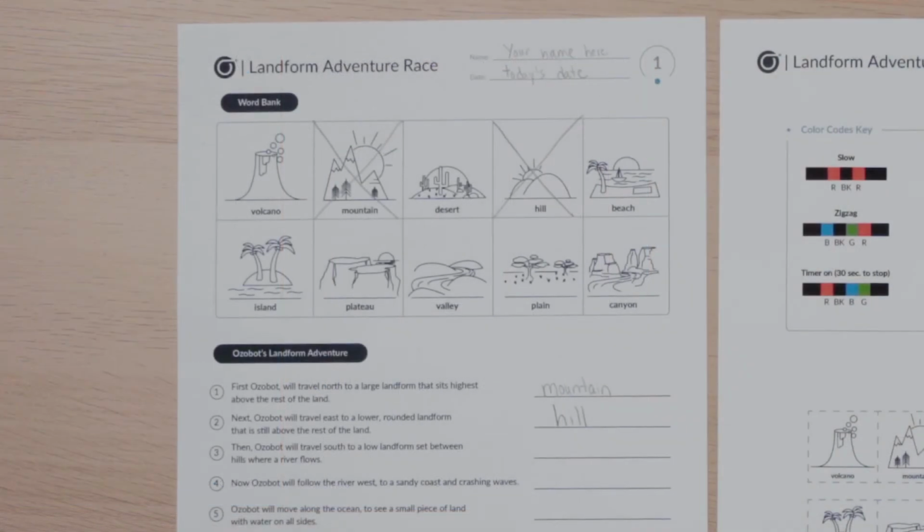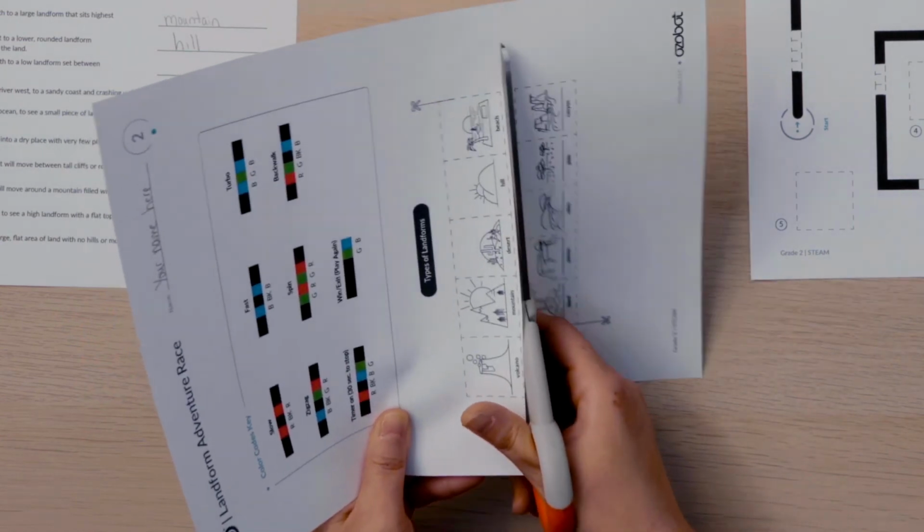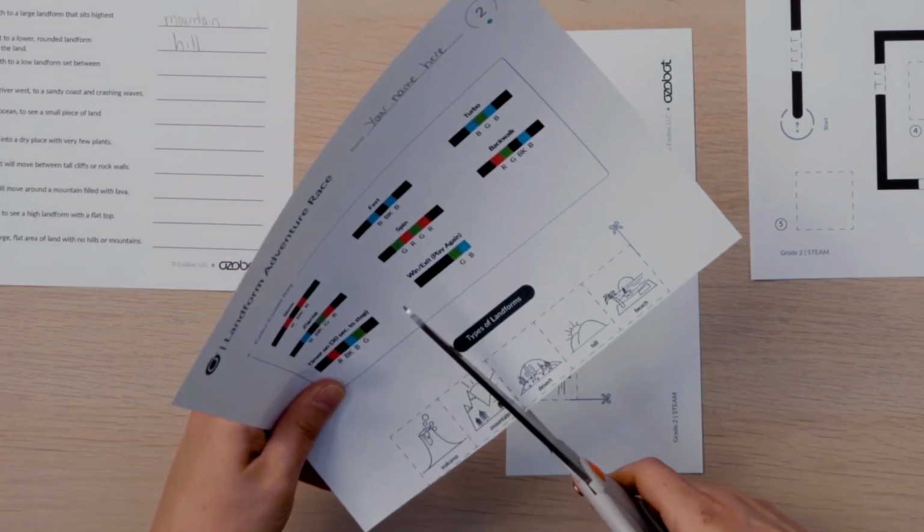On my activity sheet, I wrote mountain next to number 1 as the first landform Ozobot will see. I will cut out the picture of the mountain and I will paste it in the box on the map labeled number 1.